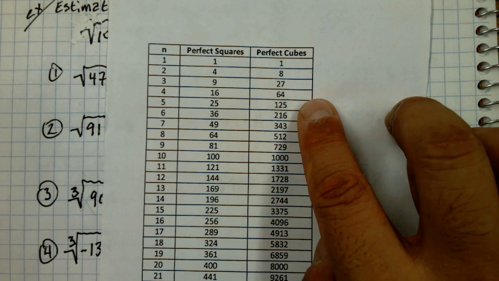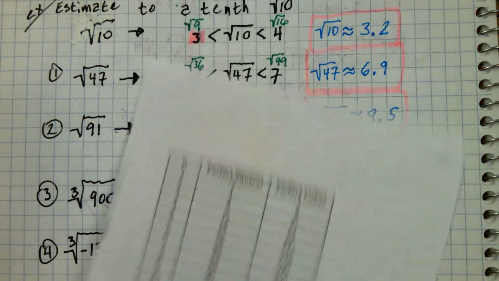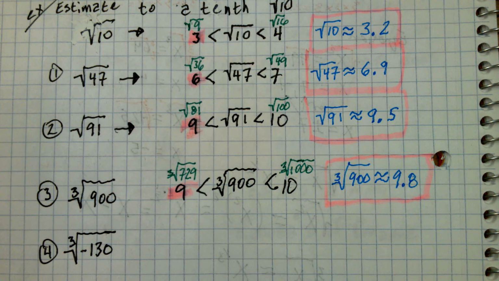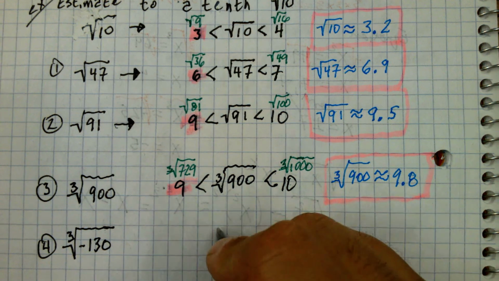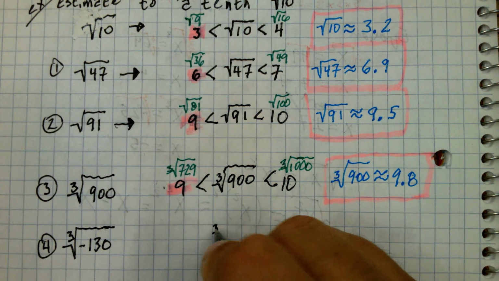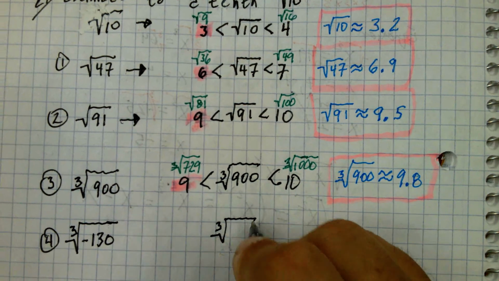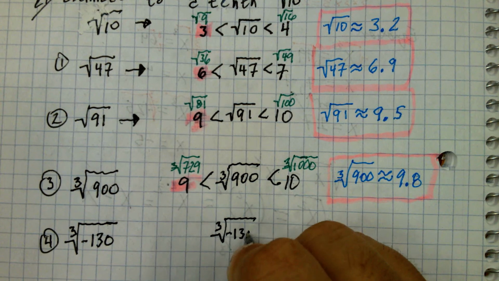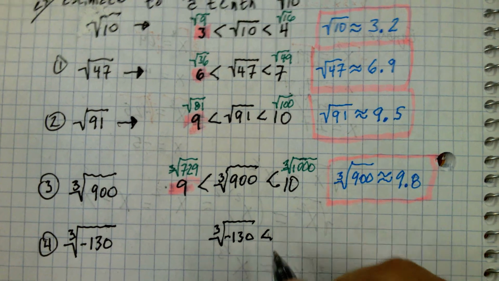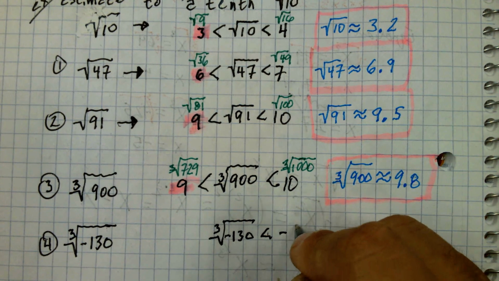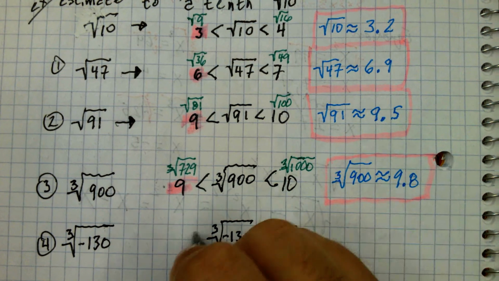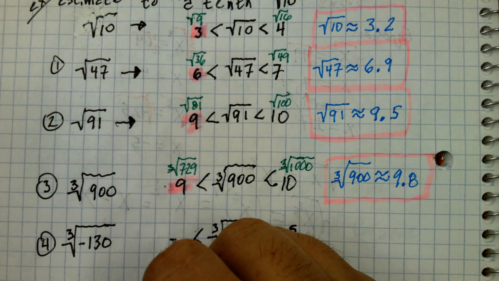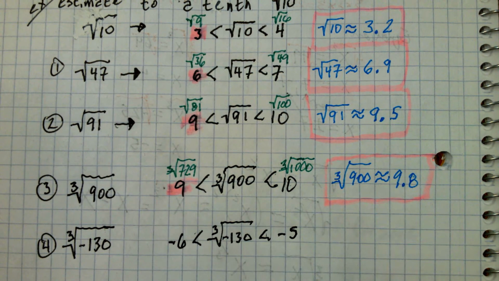So our answer is between 5 and 6, but negative. So the cube root of negative 130 is between negative 5 and negative 6.